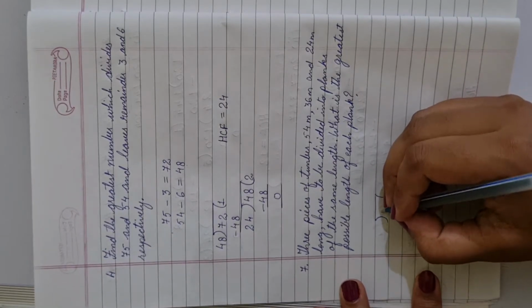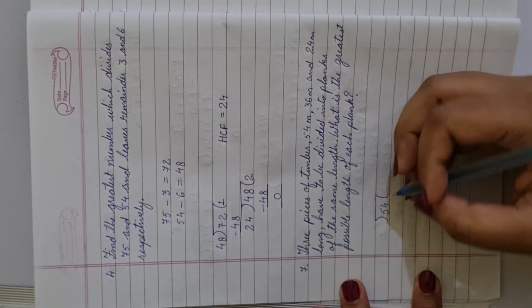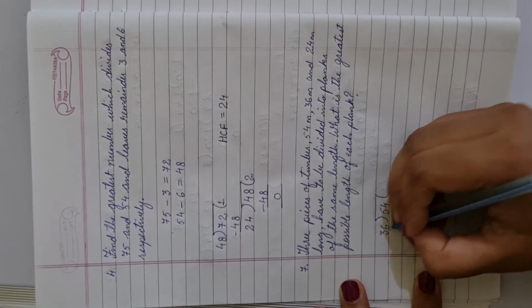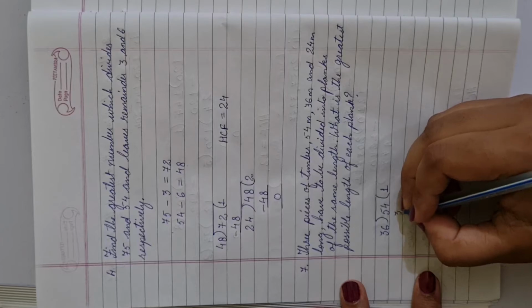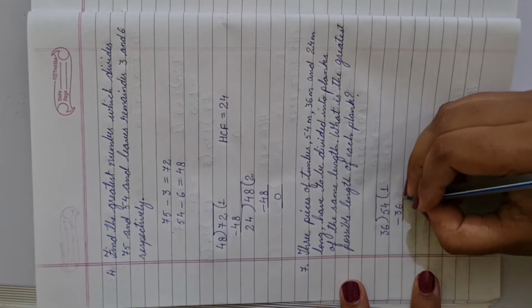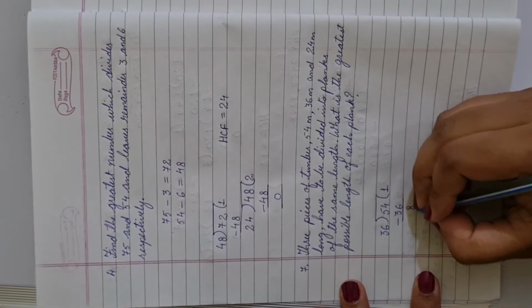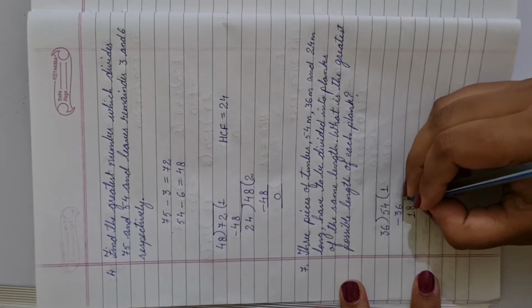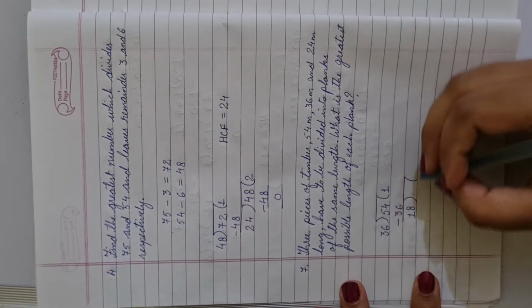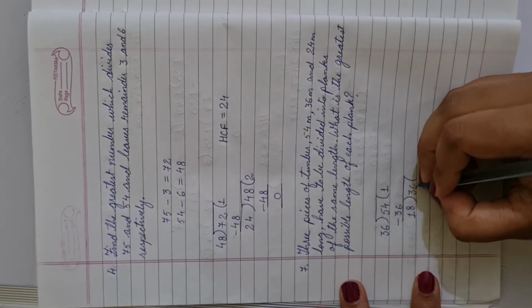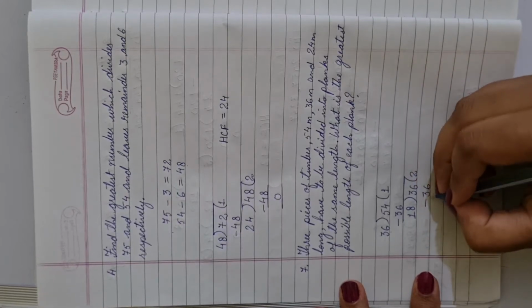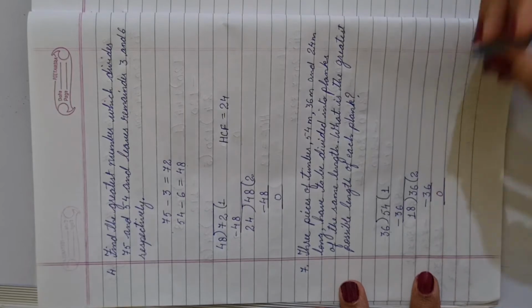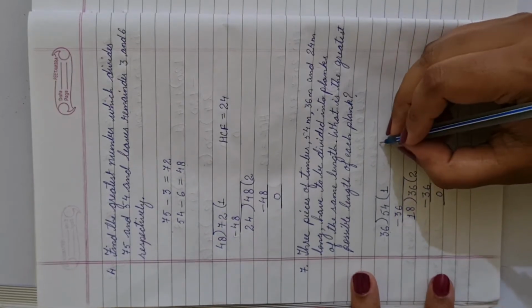Here you will take 54 as your dividend and 36 as a divisor. 1 times this will be 36. Subtract, you will get 18. Bring your divisor down. 2 times it will be 36. Remainder is 0.